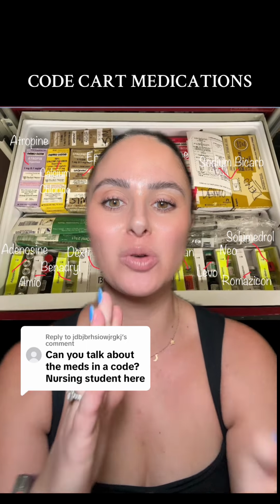Let's talk about the different code cart medications. Every hospital's code cart is going to look slightly different, but the majority of them are going to have the same meds across the board. I found this picture just on the internet and I did all this little text over it, that way we can go through all the different medications that you might find in a code cart.